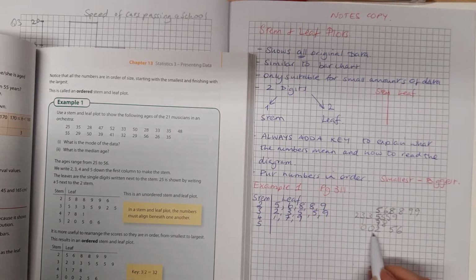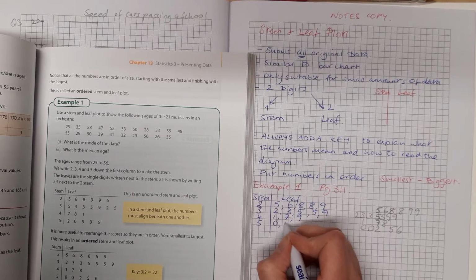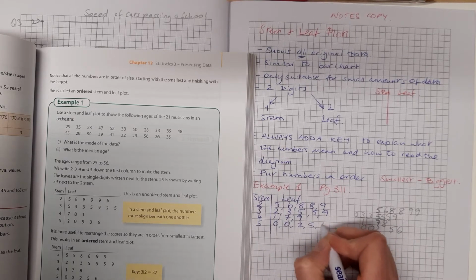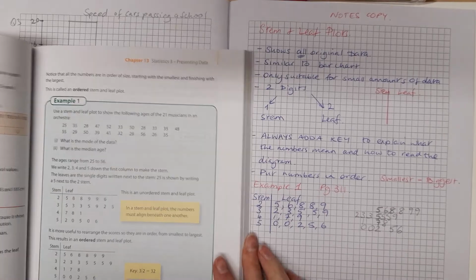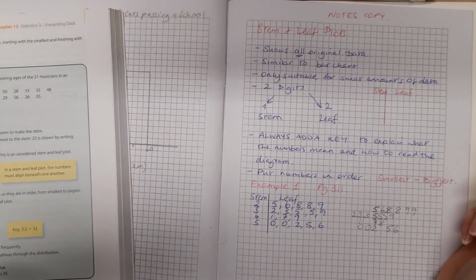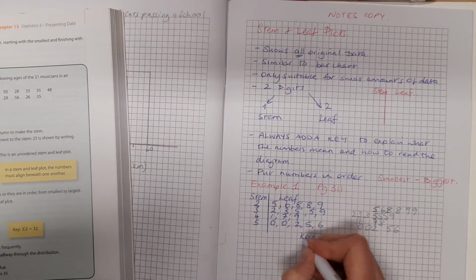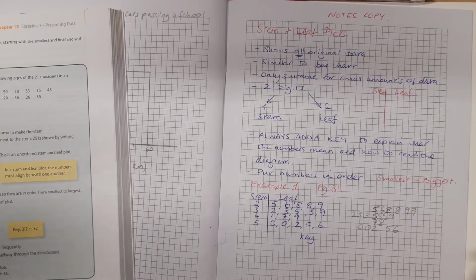And then finally I have two 50s, a 52, a 56, a 55, and a 56. So 0, 0, 2, 5, 6. For this to be perfect now, I just need to give a key. So the key can be any number from here. And the good thing about this is everyone's going to have a different number, so it's fine.